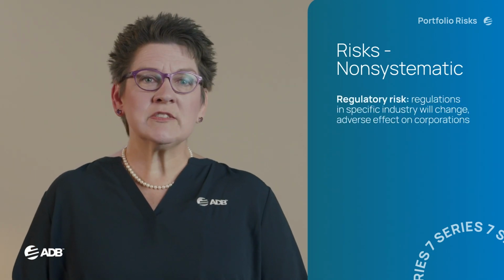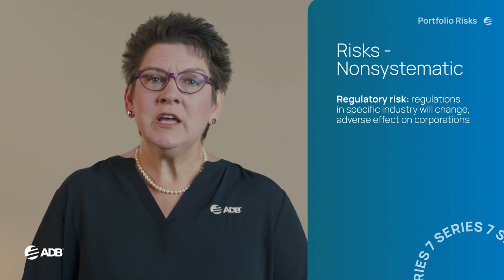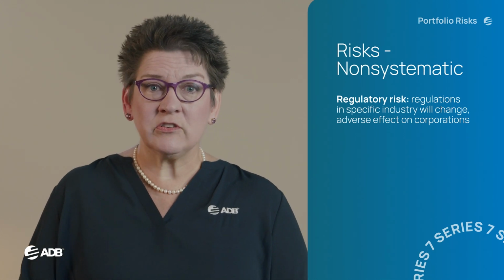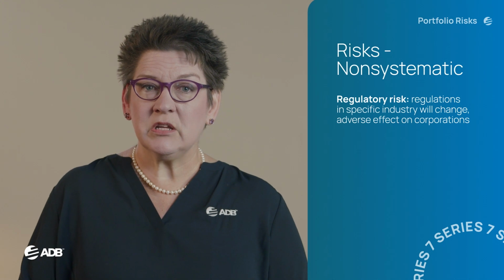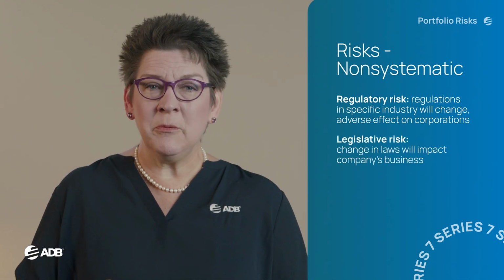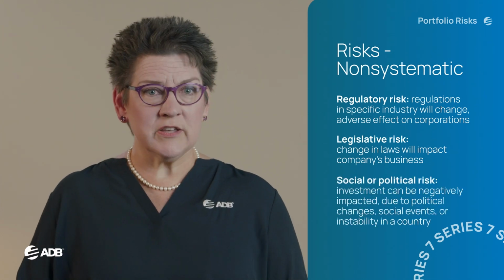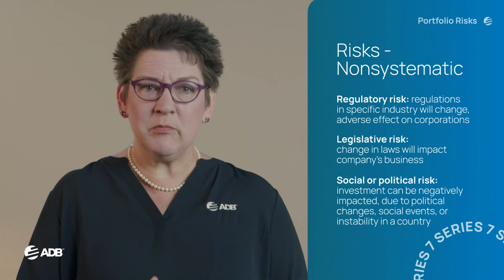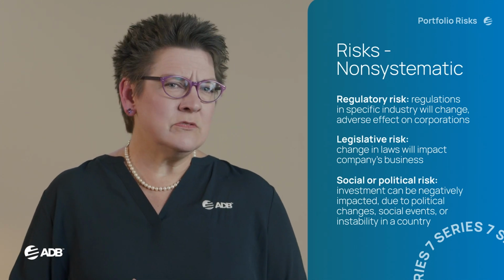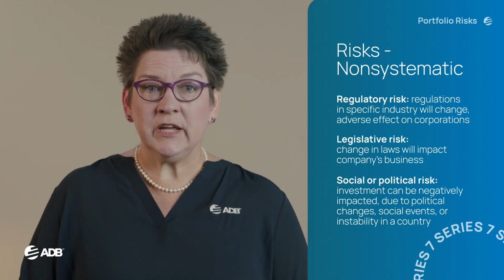Regulatory risk is the risk that regulations in a specific industry will change, and that will have an adverse effect on corporations in that industry. Legislative risk is the risk that a change in laws will impact a company's business. Social or political risk is the risk that an investment can be negatively impacted due to political changes, social events, or instability in a country.